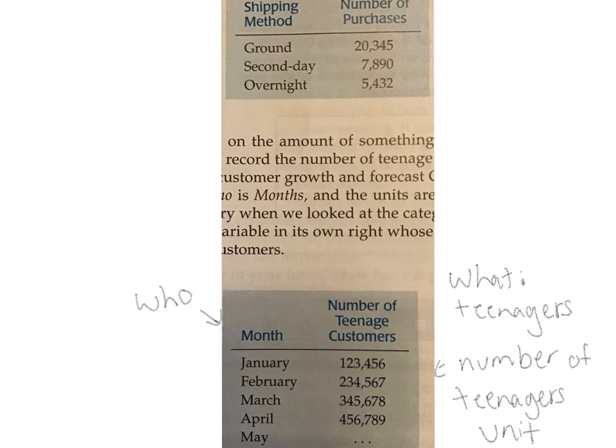Also, if we were to compare the first table to the second table, notice the number of purchases. They just wanted to group them in the types, ground, second day, and overnight.